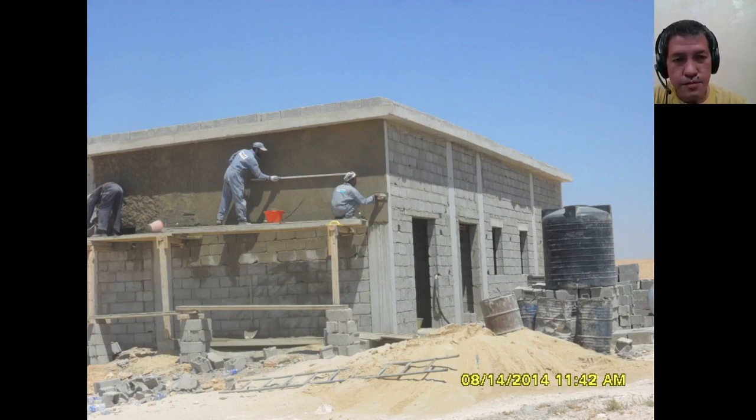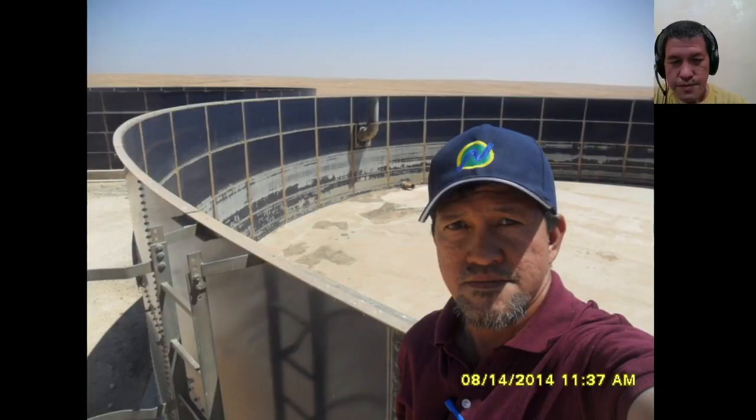But during the time that we were building this one, this is how it looks. This is the control room where they are trying to finish the building. The objective of the control room is to control the pumps from that section, and then pump water into these very large water storage tanks.